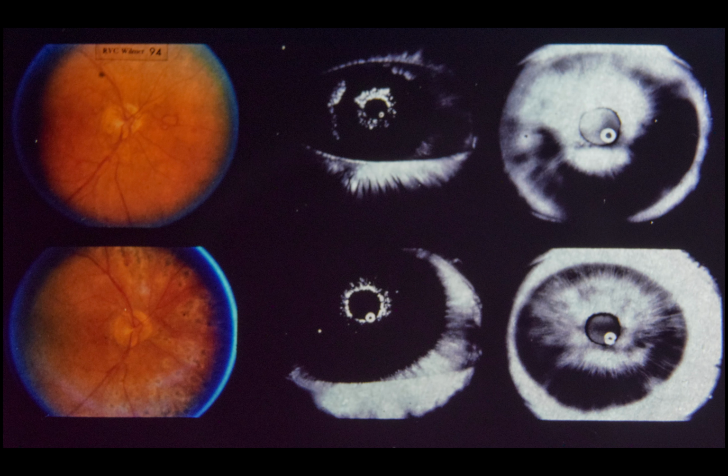In this patient, scatter photocoagulation promoted regression of disc neovascularization as well as iris neovascularization. Visual acuity remains 20/25.